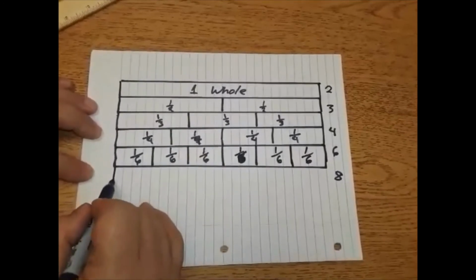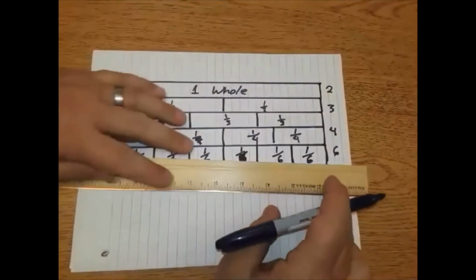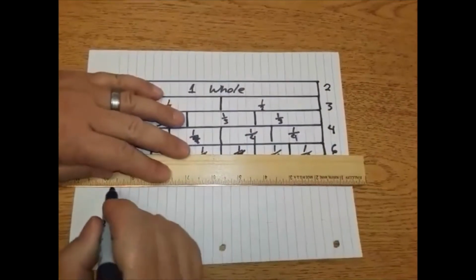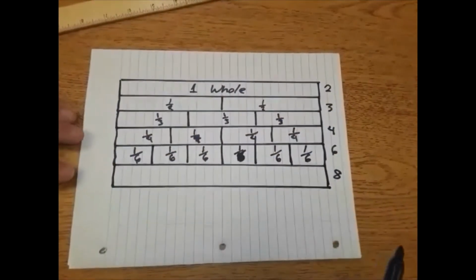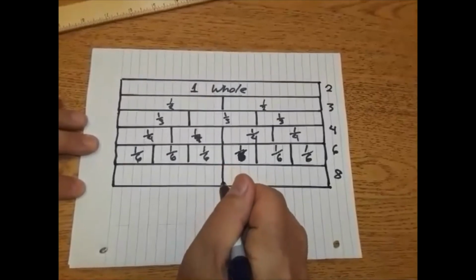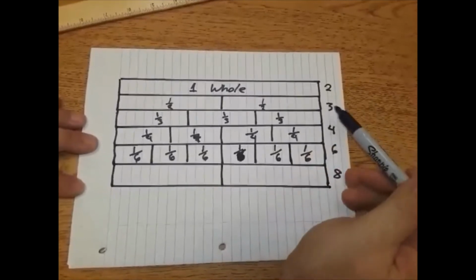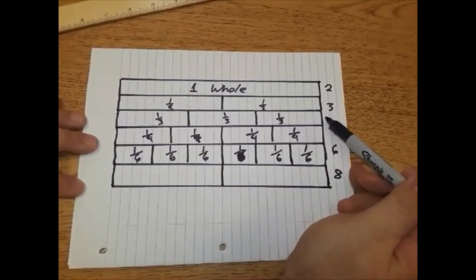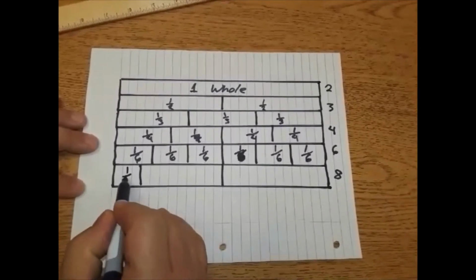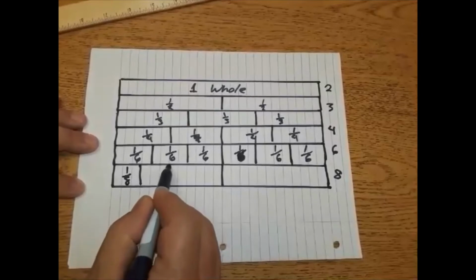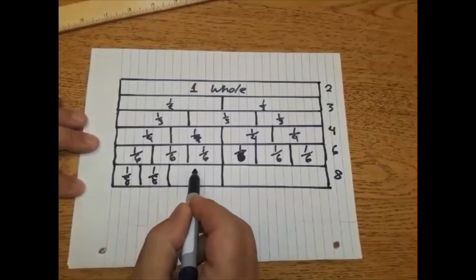And the last fraction I'm going to represent with the strip diagram are eighths. Use my ruler, get a straight line here. And we knew that, well, first off, 8 is an even number, so there's going to be one that's going to be equal to half. And we already said that 24 divided by 3 is 8, so 24 divided by 8 would be 3. So 3, that's 1/8. 1, 2, 3. That's 1/8. 1, 2, 3.